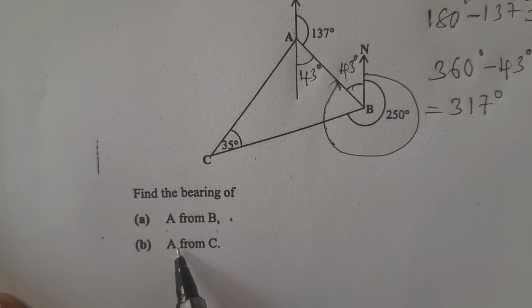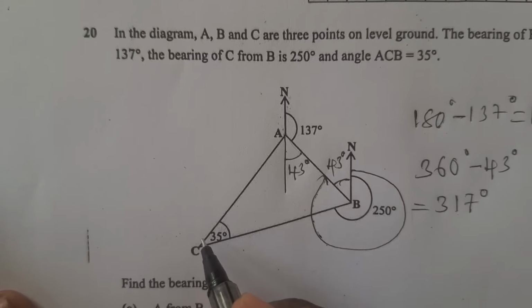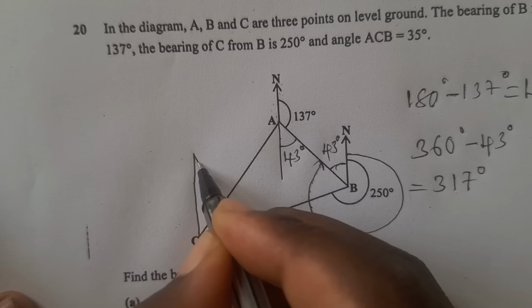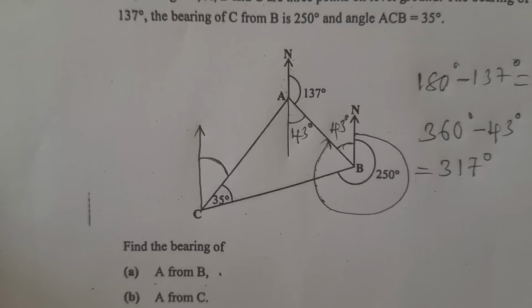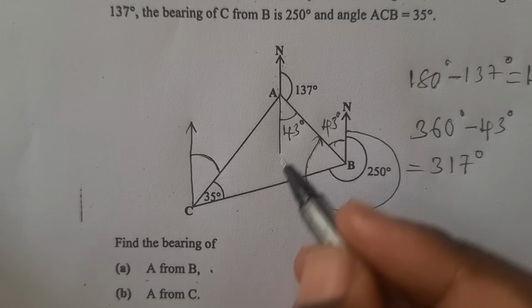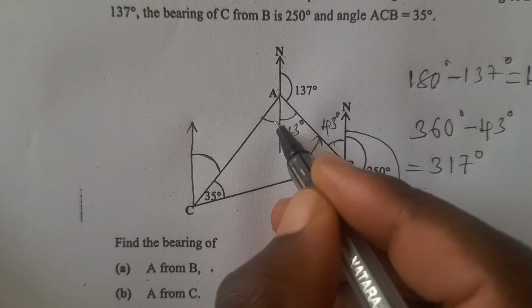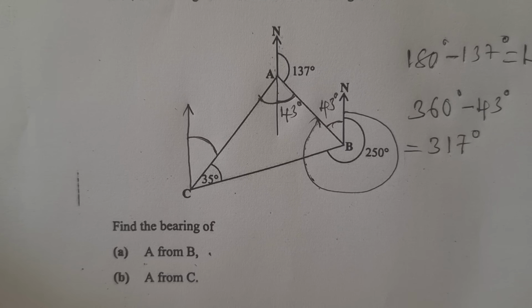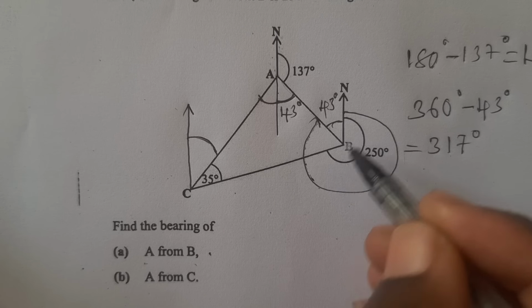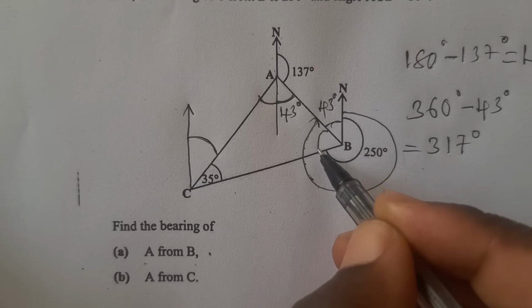We are finding the bearing of A from C. So this is where you go at point C, and this is the bearing we want to find. To find this bearing, we are first going to find this angle. In order for us to find this angle, we'll take advantage of this and this so that we get to find the angle inside.